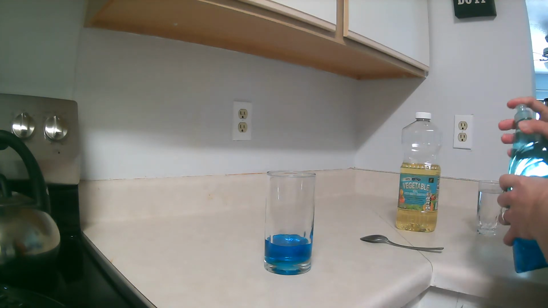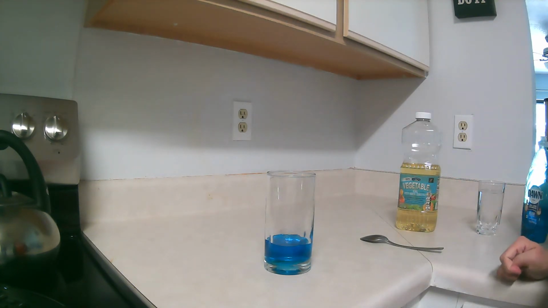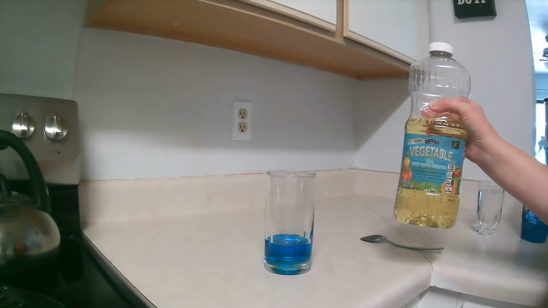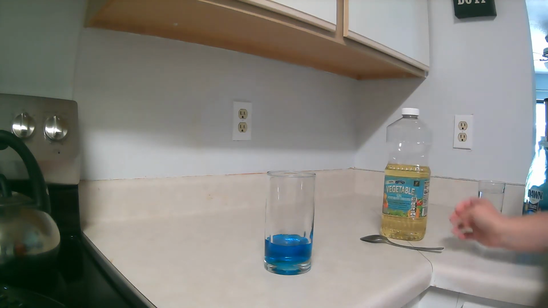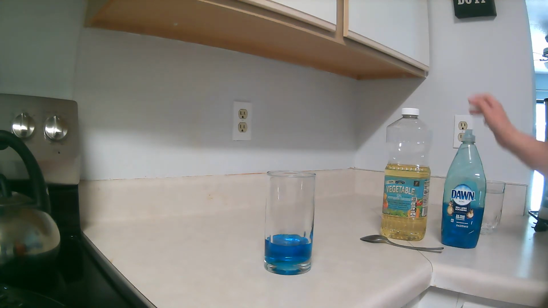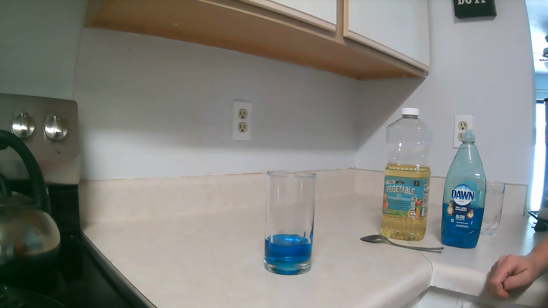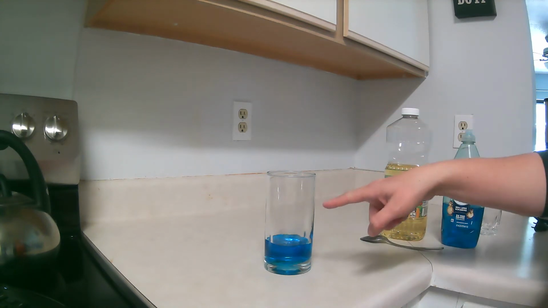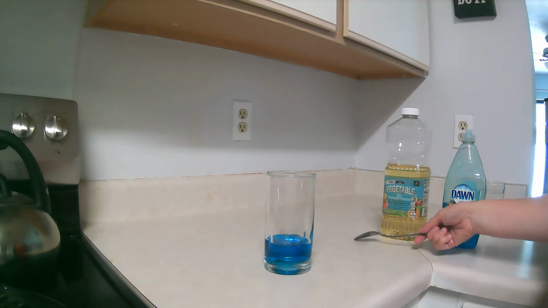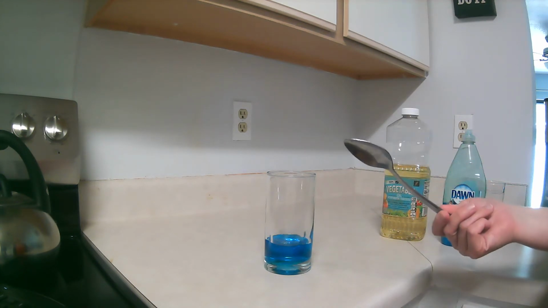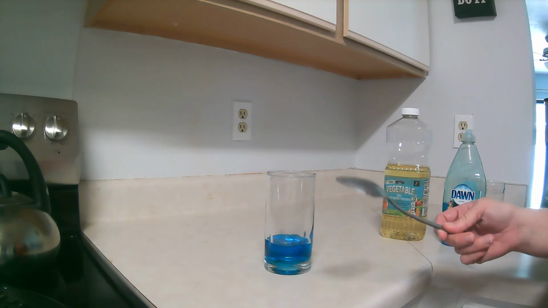All right, so I've got my Dawn dish soap in the bottom of the cup, and on top of it, I'm going to pour my vegetable oil. I want you to think about the differences between Dawn dish soap and vegetable oil and see if you can predict what's going to happen when I pour the vegetable oil on top of the dish soap. To do this, I am going to be using a spoon. Just any old kitchen spoon will work.